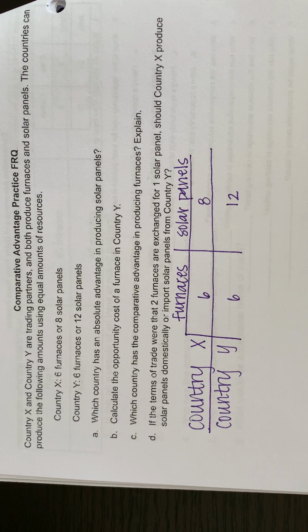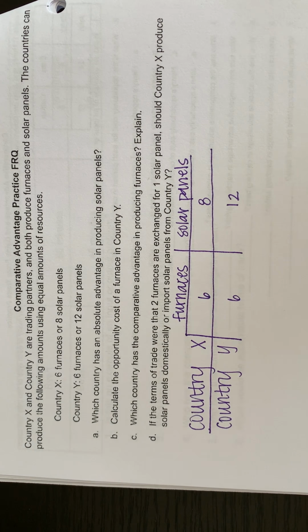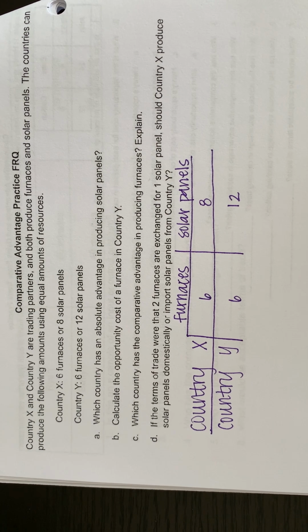You should have had about 10 minutes to work on that with the people around you. So we're going to go ahead and go through that. This is an FRQ straight off a previously released exam. So this is what the FRQs look like.